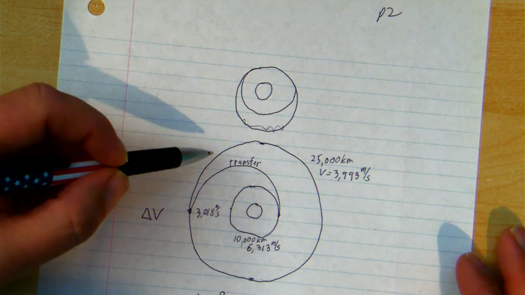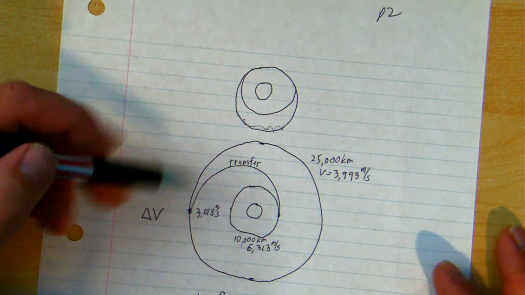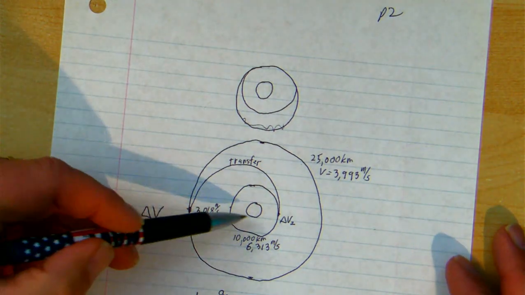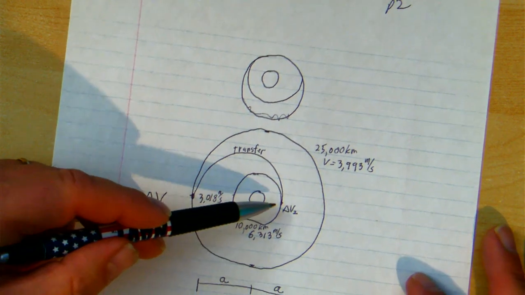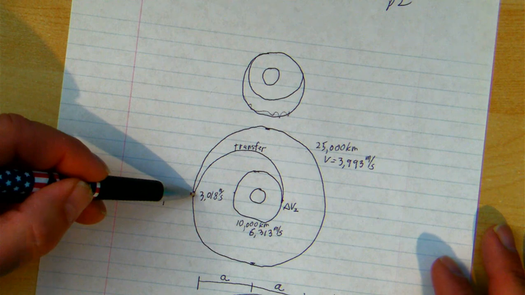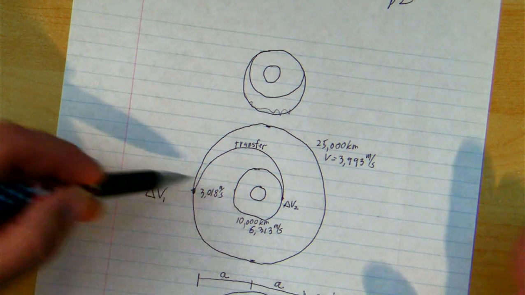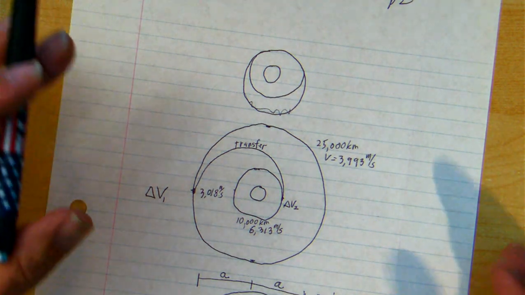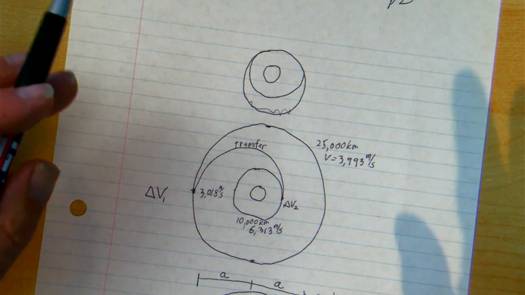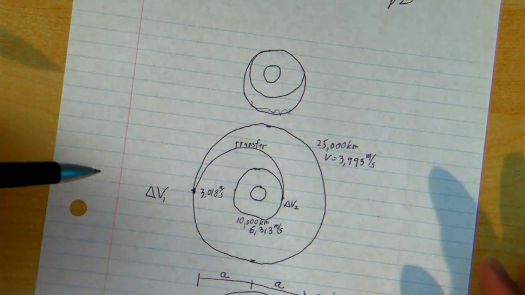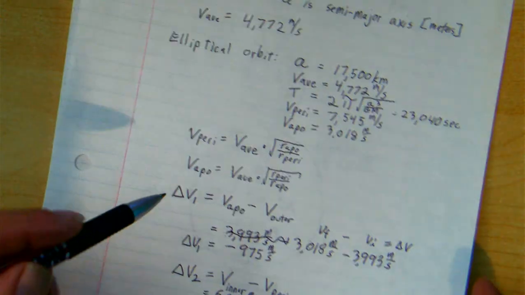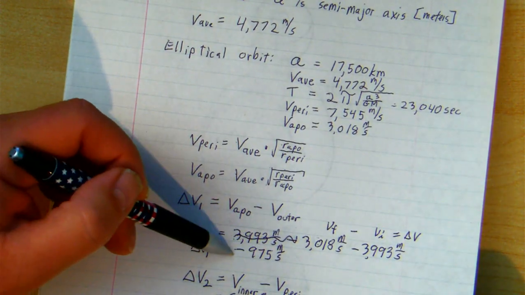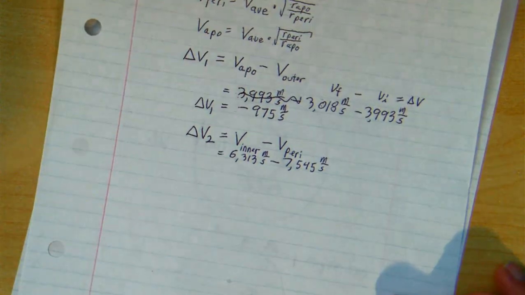So before I turn on my calculator and tell you the answer, I want to point out that the two changes in velocity are not going to have the same value. The inner change will be larger in magnitude than the outer change. And the greater the ratio of the orbits, the less close to being equal these two values will be. So don't just say, oh, let's just double the previous value of negative 975 meters per second. That won't be large enough in this case.